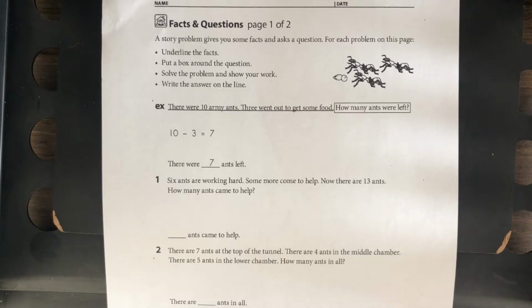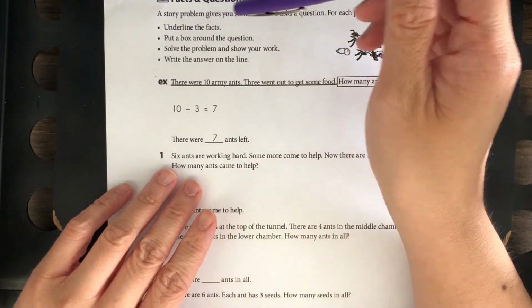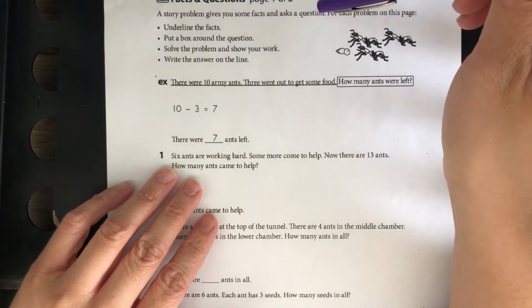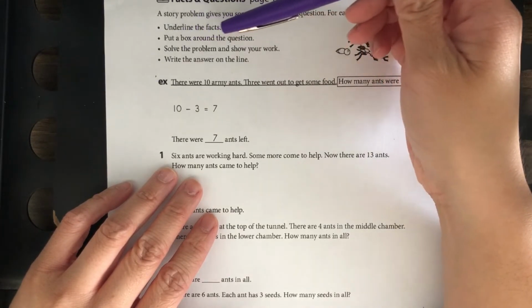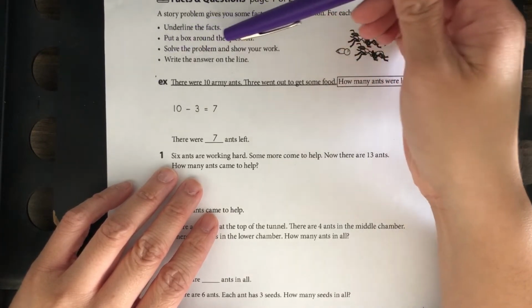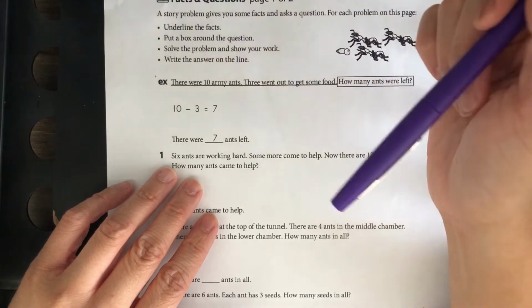It is Friday. Today in math, we're going to look at some story problems and some strategies we can use when we come across a story problem. So the directions say, a story problem gives some facts and asks a question. For each problem on this page, underline the facts, put a box around the question, solve the problem and show your work. And then write your answer on the line.